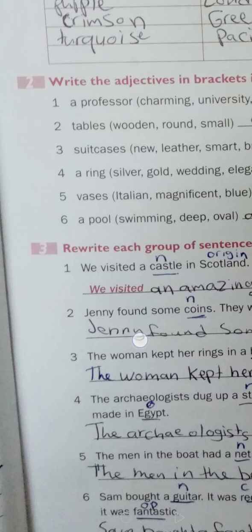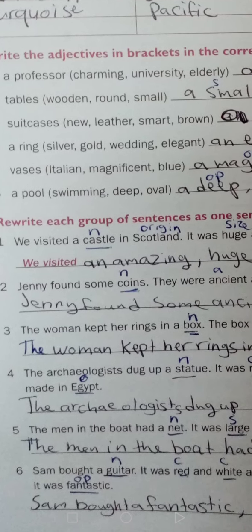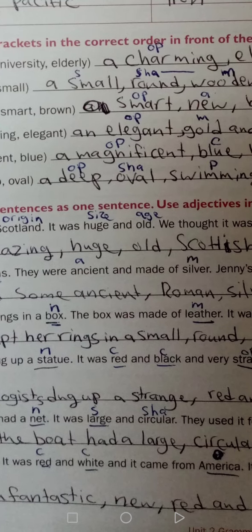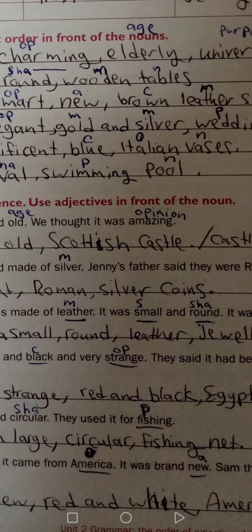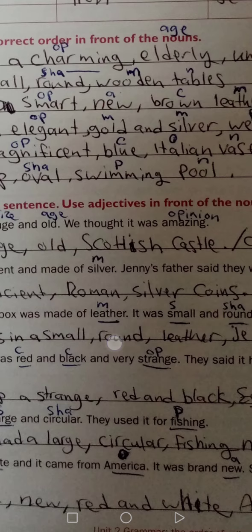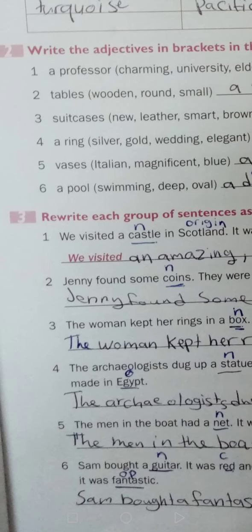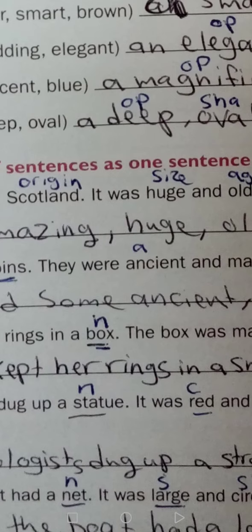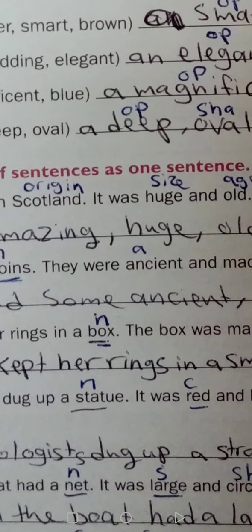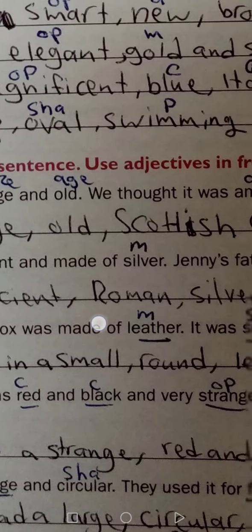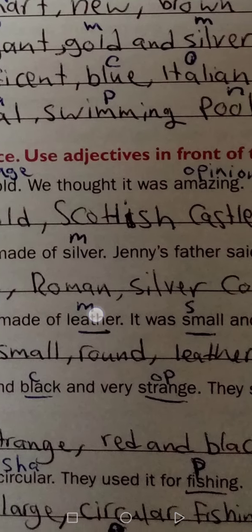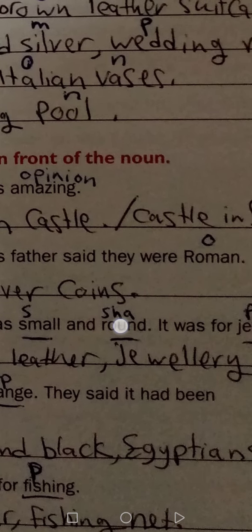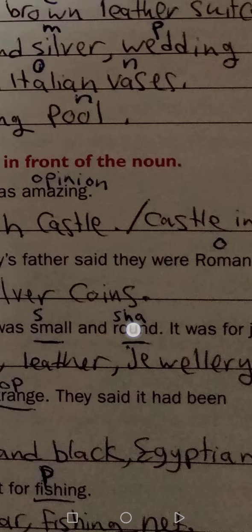Here, number 2, we have: Jenny found some coins. They were ancient and made of silver. Jenny's father said they were Roman. So the described noun is coins. اسم الموصوف هو coins. بدي أحطه بآخر الجملة. بعدين عندي, they were ancient. Ancient is an age صفة. Silver is a material M. And Roman is an origin O.